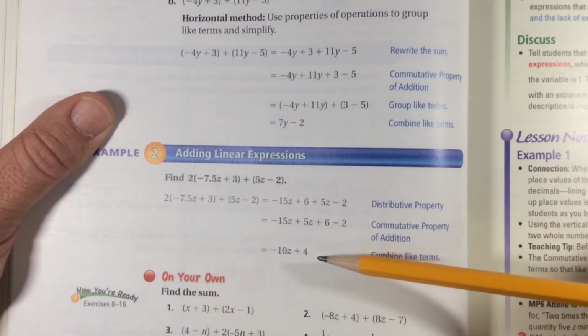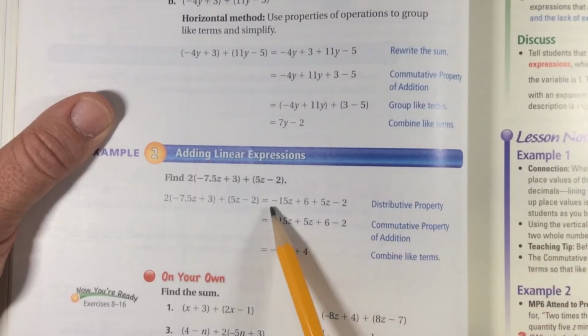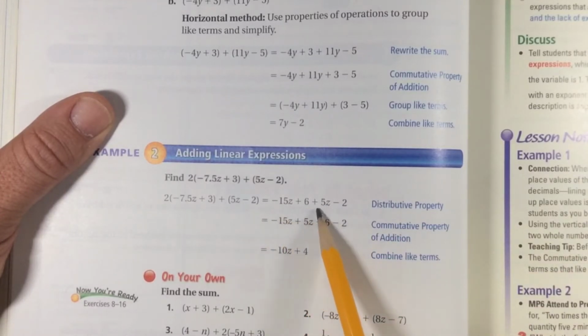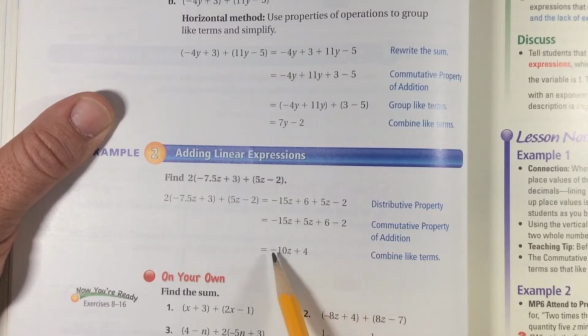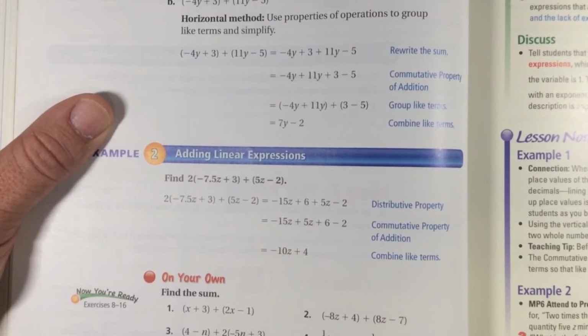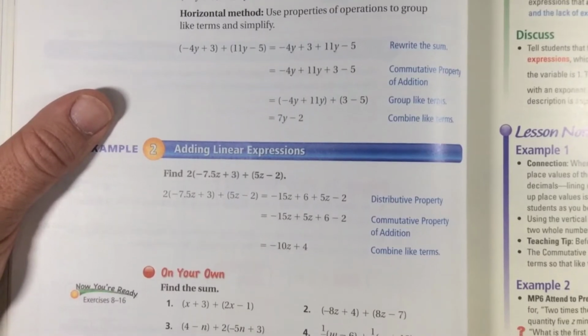Now I can combine like terms, negative 15z plus 5z gives me negative 10z, and positive 6, negative 2, combine those to get a positive 4. Negative 10z plus 4 is what we get when we combine those. Okay, so first thing you have to do is take care of distributive property, if there is any, and then you just combine like terms.